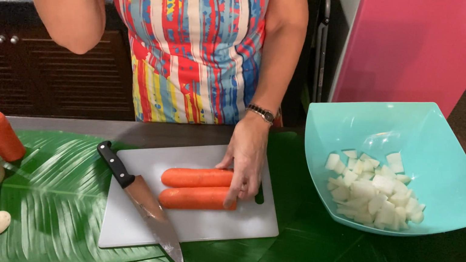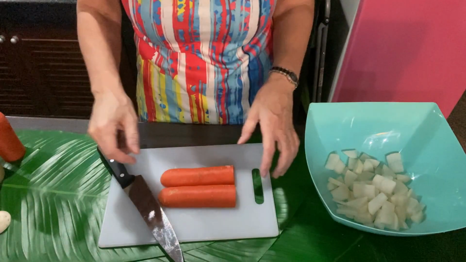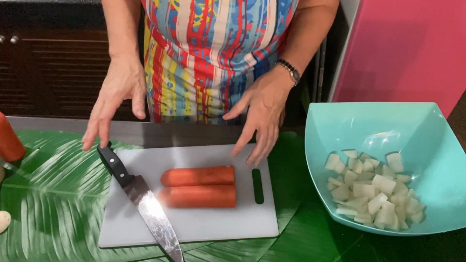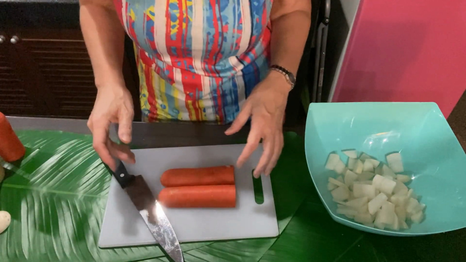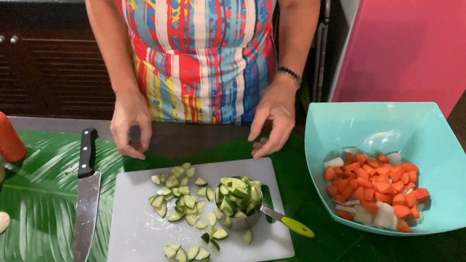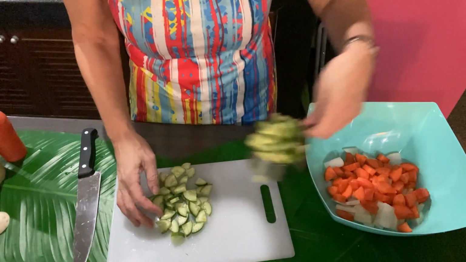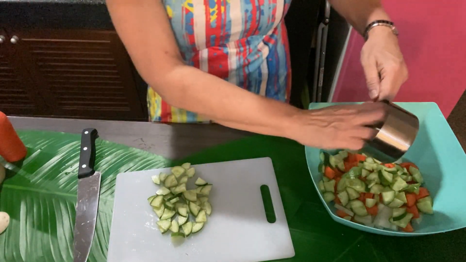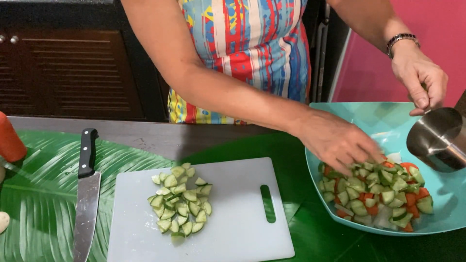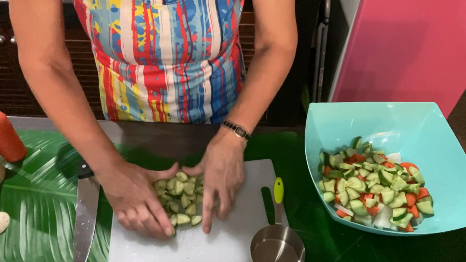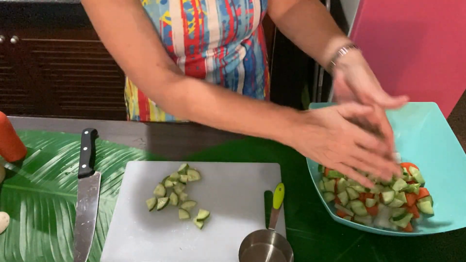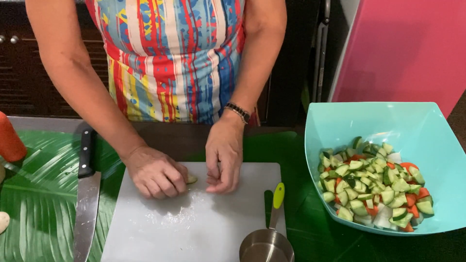I'm really bad at eyeballing, so I'll measure. And if I need some more carrot, I will, so that I have the same amount of carrot as I do radish, as I do cucumber. All right, so that's my cucumber. It's a little bit more than the other ones, but what the heck. The cucumber is the star of the salad, so have a little bit more, that's okay.